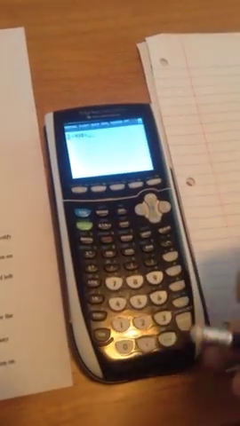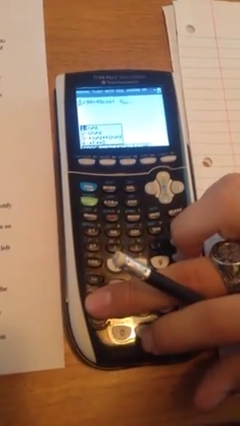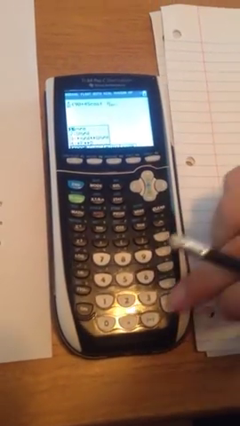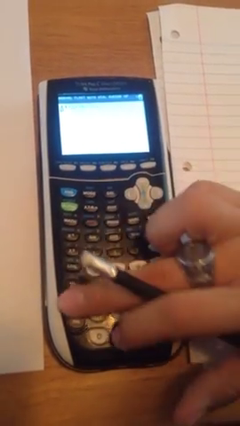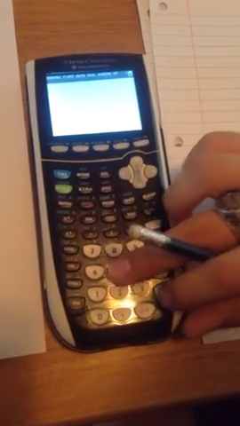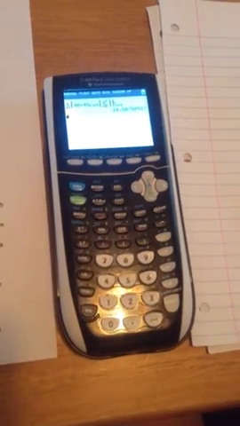Choose your variable, I prefer A. Then type in the equation, 90 + 45 cos(x² / 18), evaluated when x equals 5. You enter that there, and then you're going to get negative 24.